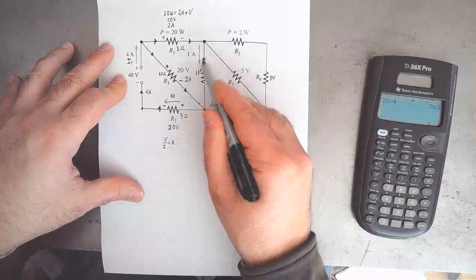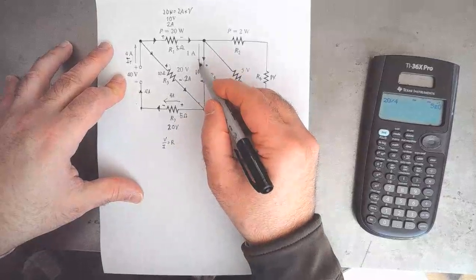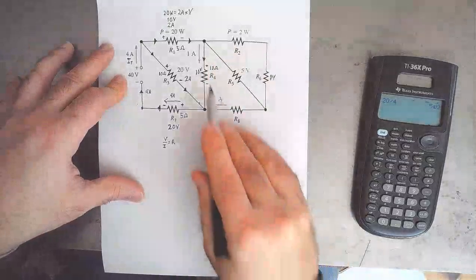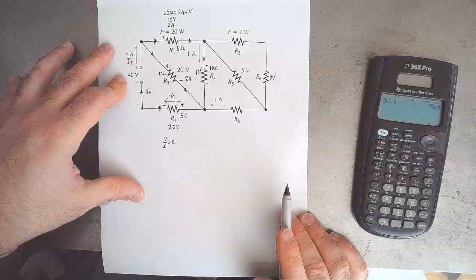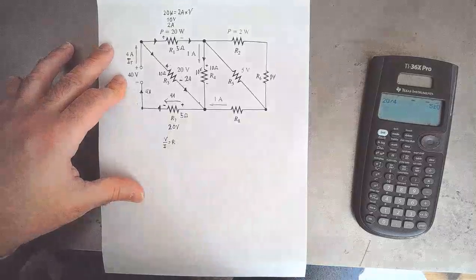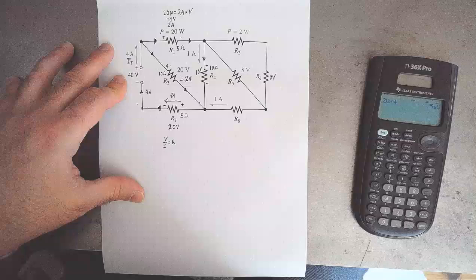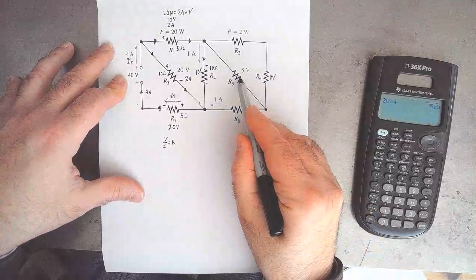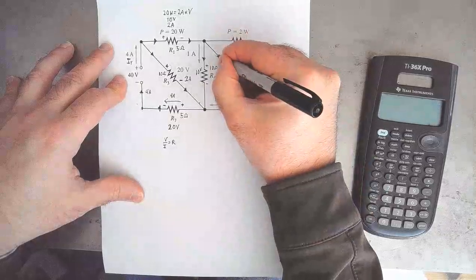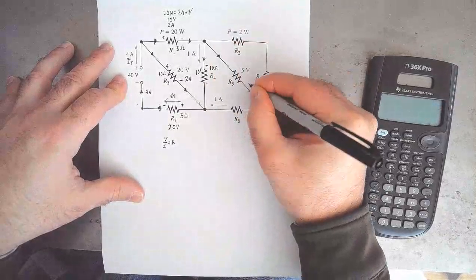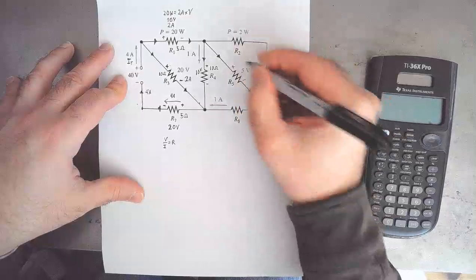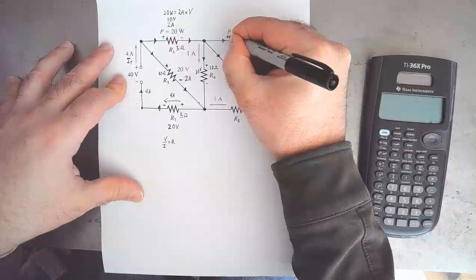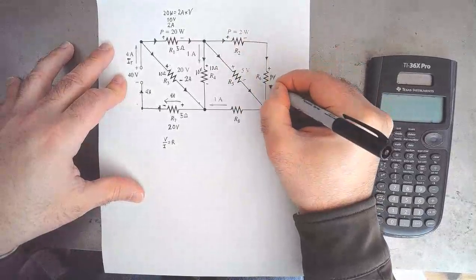And we know we've got 1 amp going through this path right here. So 10 volts divided by 1 amp is 10 ohms. So now we know R4. All right. Let's see. What else could we know here? Okay, I see that they've given us the voltage drop across R6 and R5. So let me make some polarity marks right there. So the current is going to go like this, and then we've got another current that's going to go like this. And once again, I'll put polarity marks right there and right there.